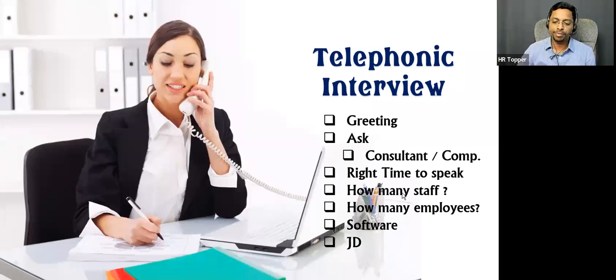In the telephonic interview, if she's directly from the consultant, then she cannot answer. If she's directly from the company, then you can ask one question: how many staff are there? The moment you come to know how many staff are there, you will come to know what the job pressure is.